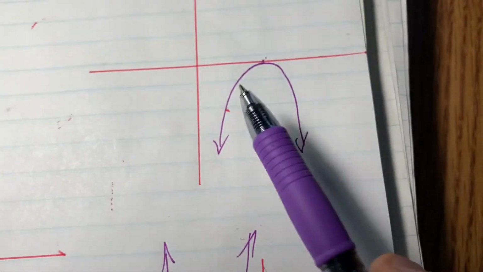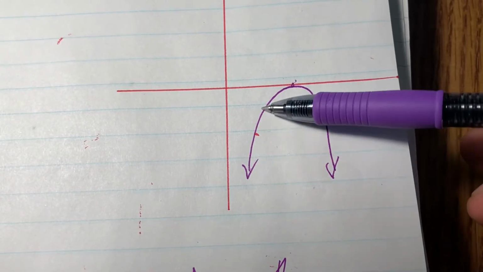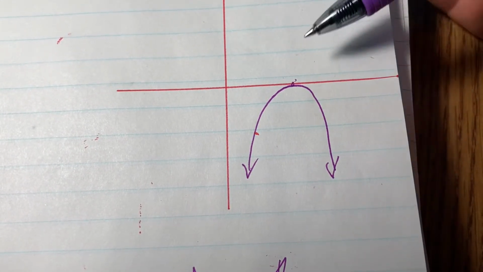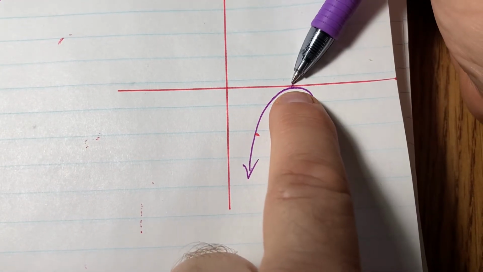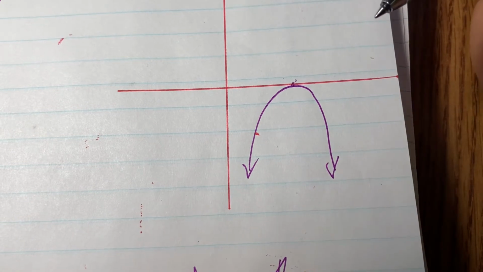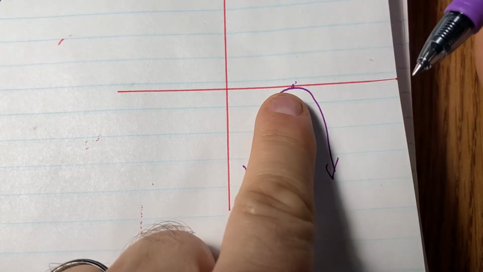If you had something that looks like this, okay, here's a graph. This graph touches the x-axis at one point. That means the value of x at that point would be the solution to that equation, whatever you graphed. So in this case there is only going to be one answer.